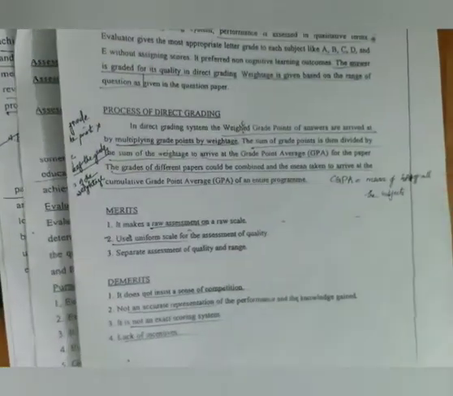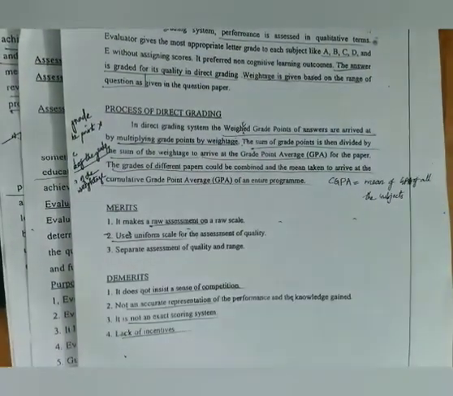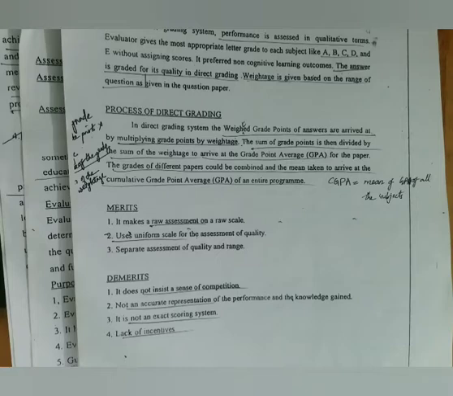Now the grading system. We have direct grading. In the direct grading system, the weighted grade points of answers are arrived at by multiplying grade points by weightage.